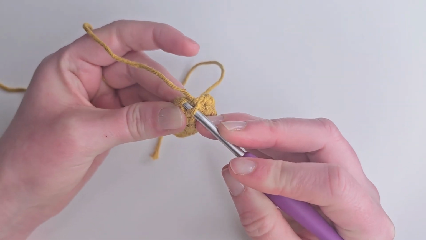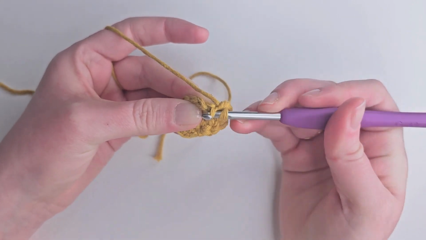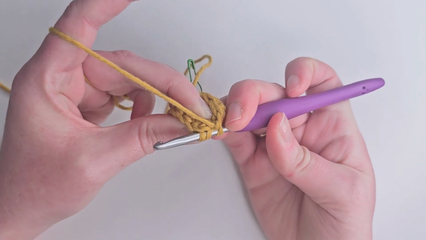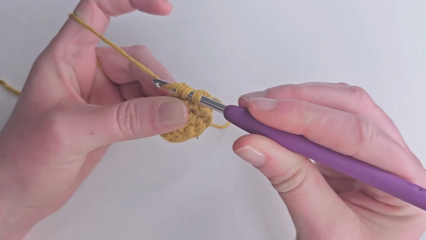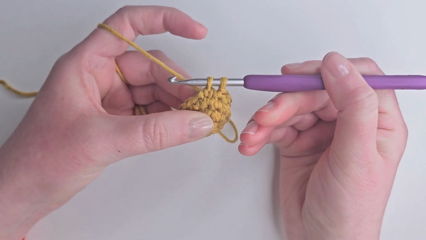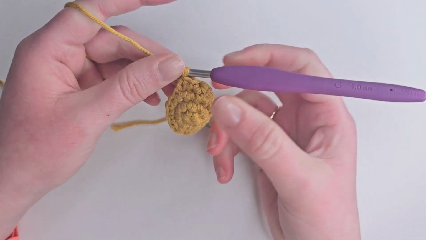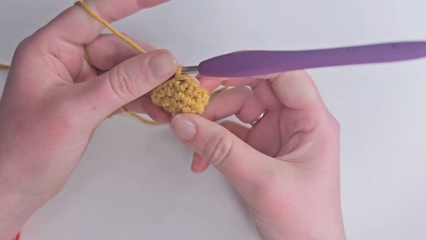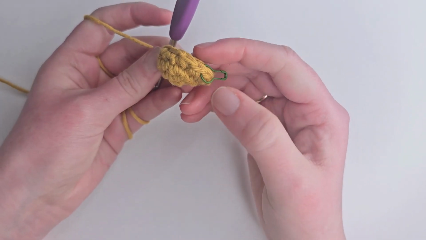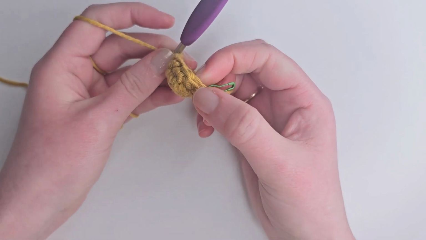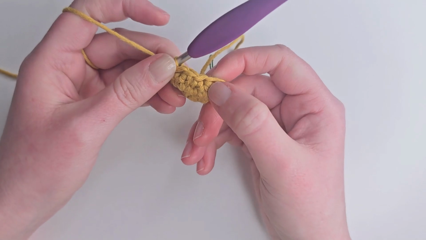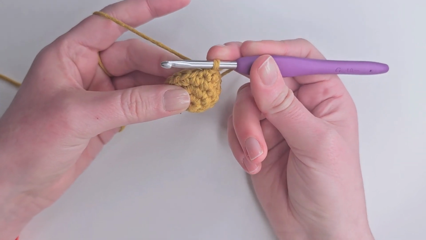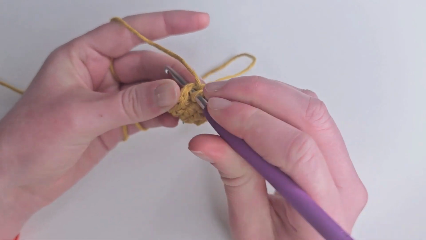So I'm up to the 3rd decrease in this round, and I'm going to show you the invisible decrease again. So we're inserting our hook into the front loops only of the next 2 stitches. We yarn over, we pull through those 2 loops, then we yarn over and pull through again. And that is our 3rd decrease in this round. So I'm going to continue on and finish this round. However, hopefully you can see the difference between that first standard decrease we did in comparison to the invisible decreases. And hopefully you'll see why they're called invisible decreases as well, because they're meant to be less noticeable than a normal decrease when you crochet.